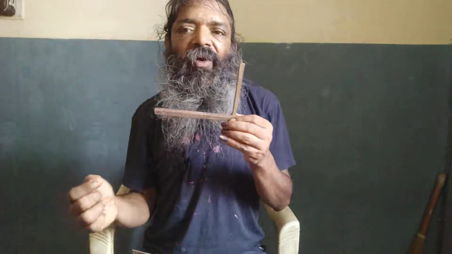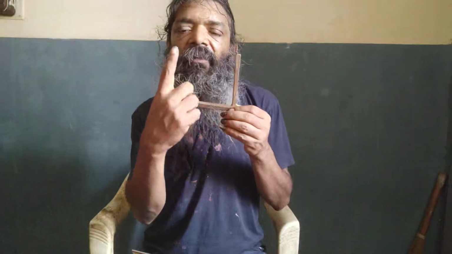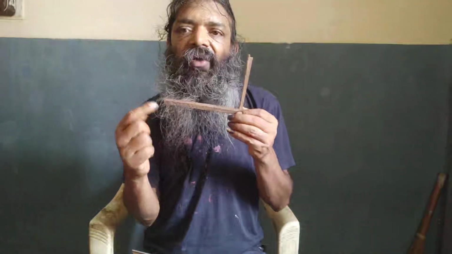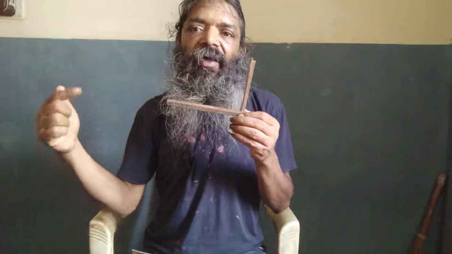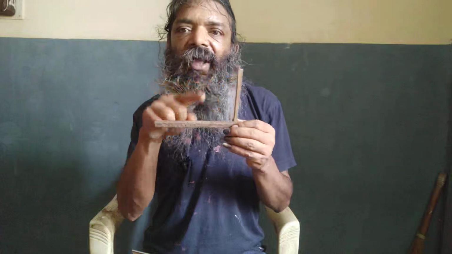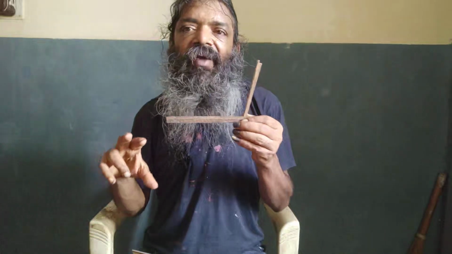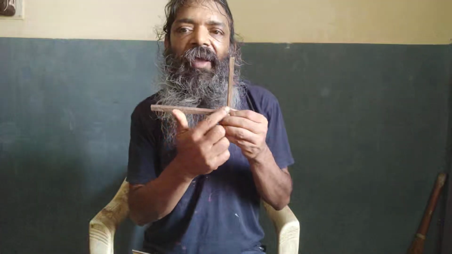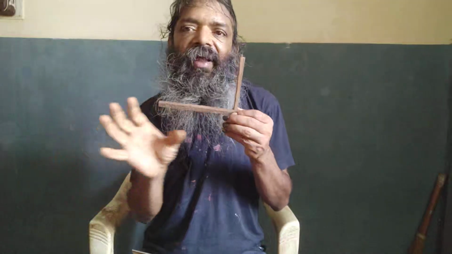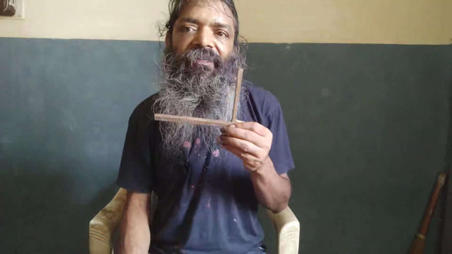Y equals r sine theta. It starts from the origin, goes to maximum at pi by 2, and goes to 0 at pi. It forms a sinusoid where the maximum is r. X forms a cosine wave where the maximum and minimum are r, and y makes a sinusoidal wave like this. They are at a 90-degree phase of each other.